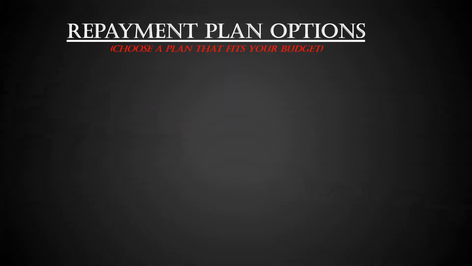Other various repayment plans consist of the standard repayment plan. Over 10 years is the most cost efficient and the least amount of interest accrues on this repayment option.